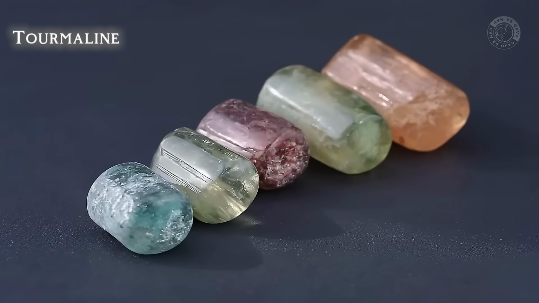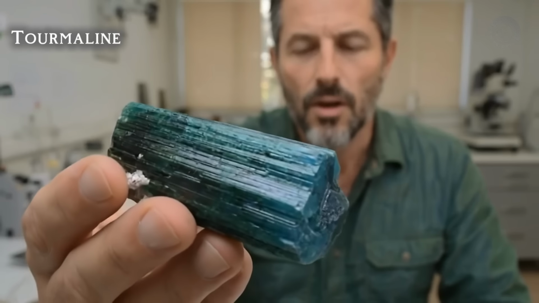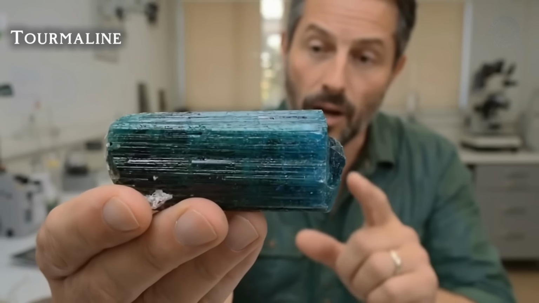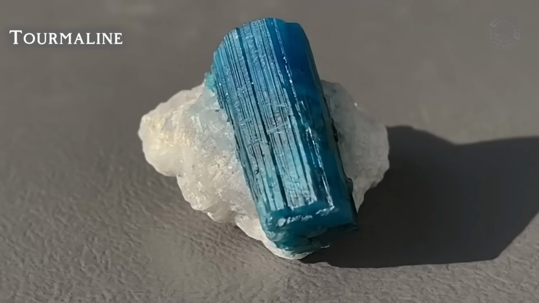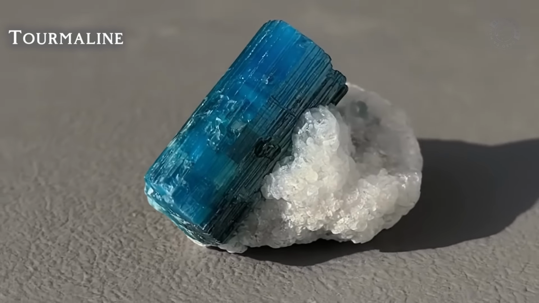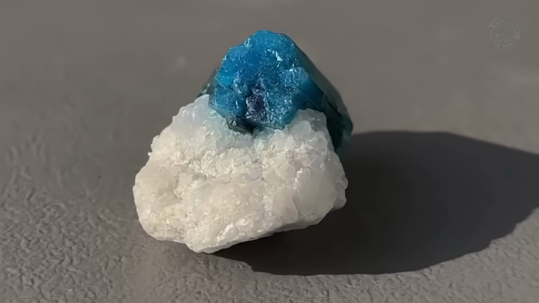In the rock, tourmaline shows up as a long, straight crystal, shaped like a column or a rod. The surface of that column carries fine grooves running along its length, like the ridges on a pencil. Those grooves are a reliable signature because few other minerals in a pegmatite wear that grooved skin.